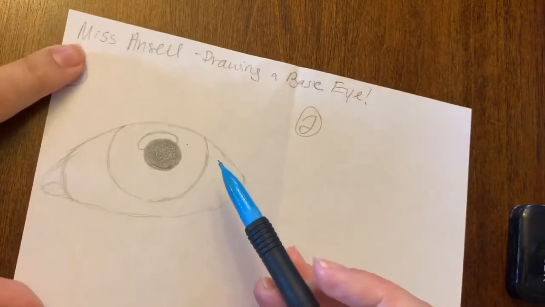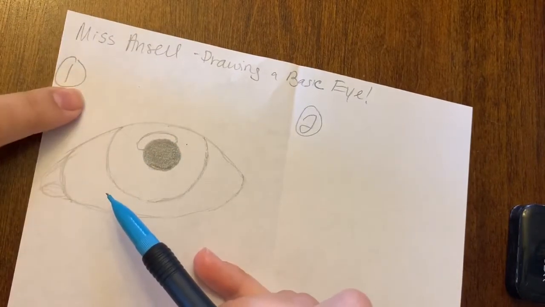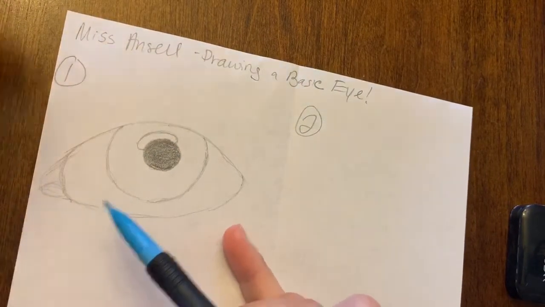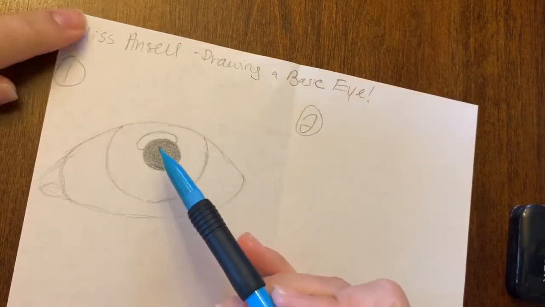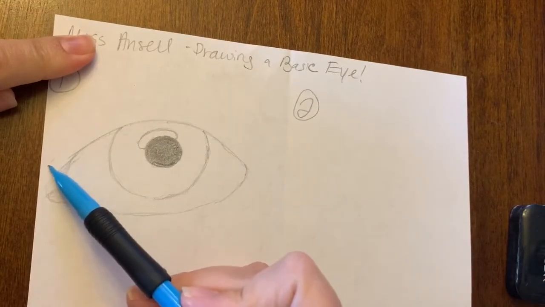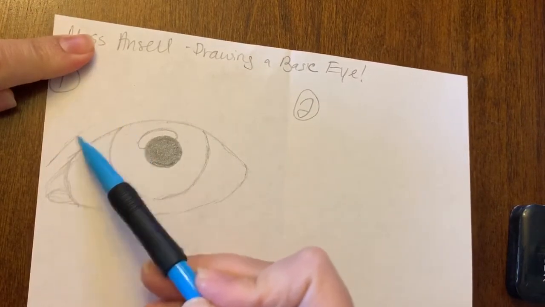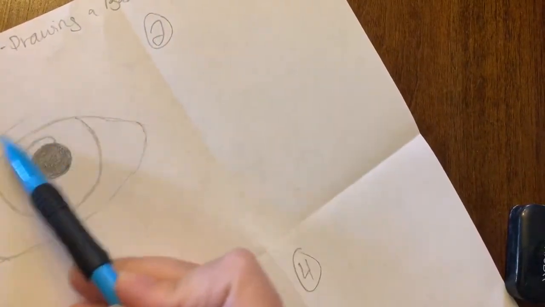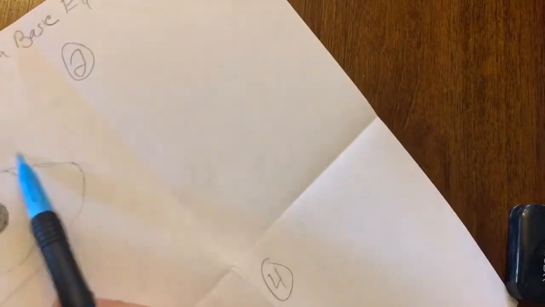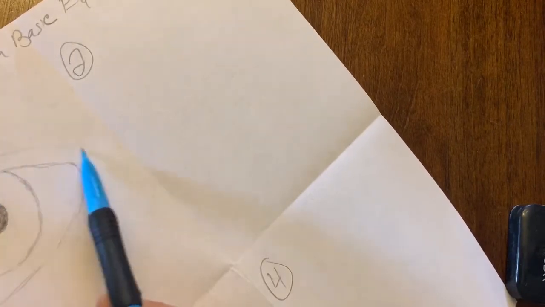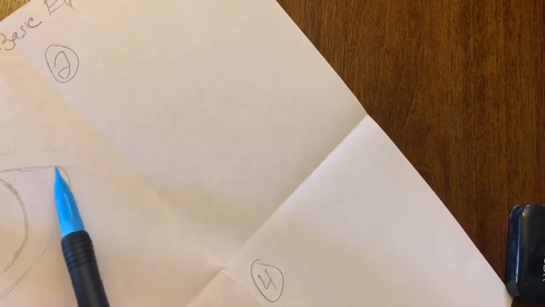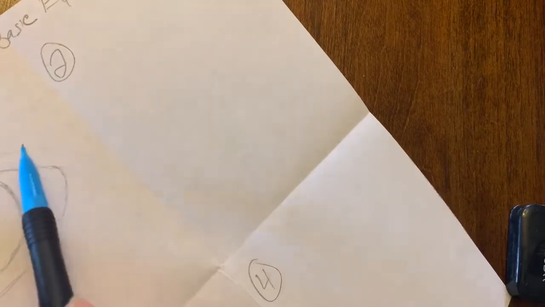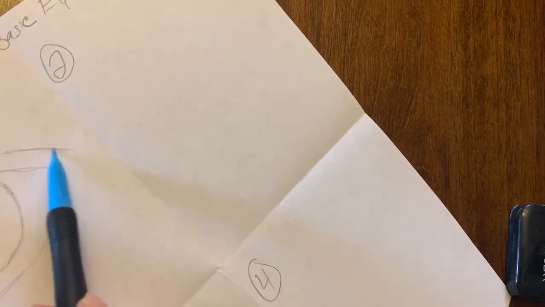Our next step, we're going to draw our eyelid above the eye. This is not the eyebrow. We're not going into an eyebrow today at all. So this line should go in the shape of the top of the eye right now. Just kind of try to get it to be parallel with the top of the eye. It's sort of just going to end once you get to the corner of the eye.